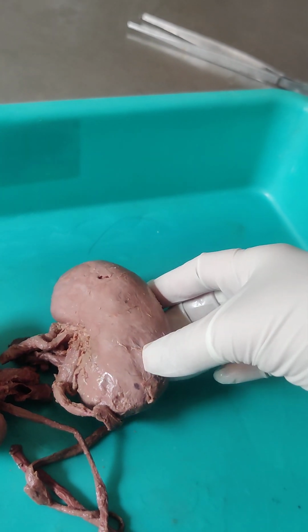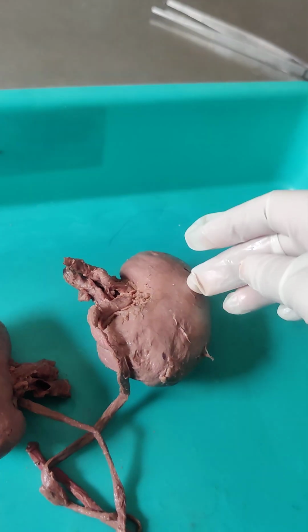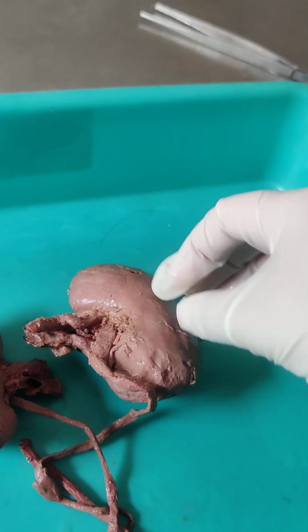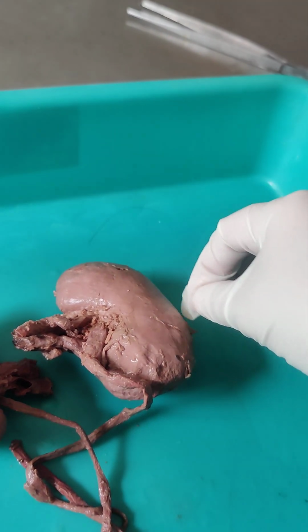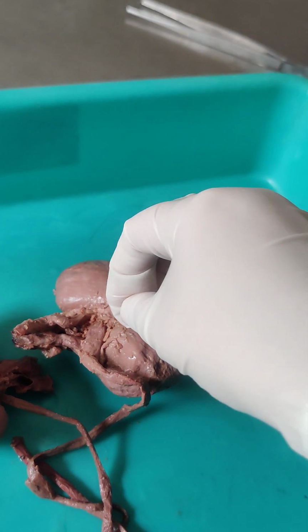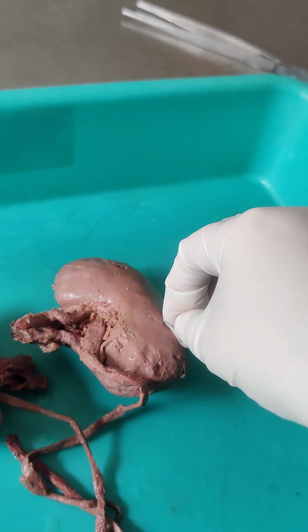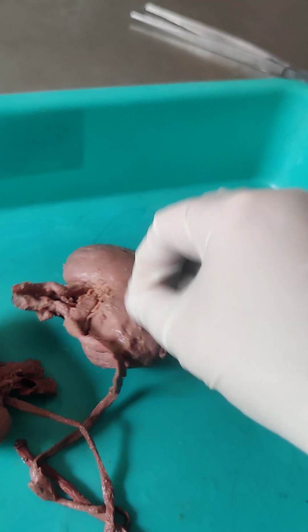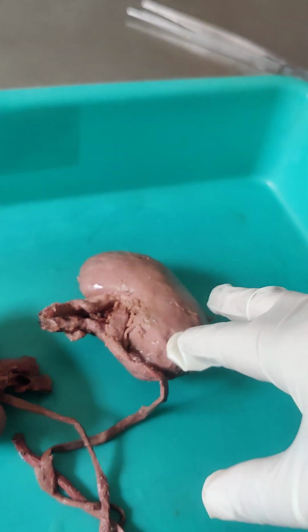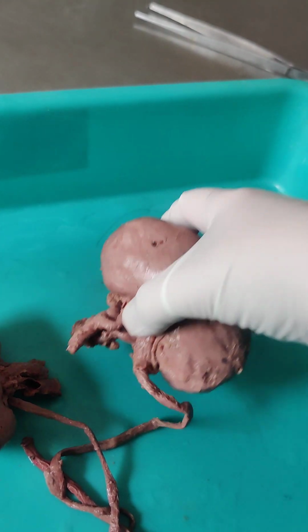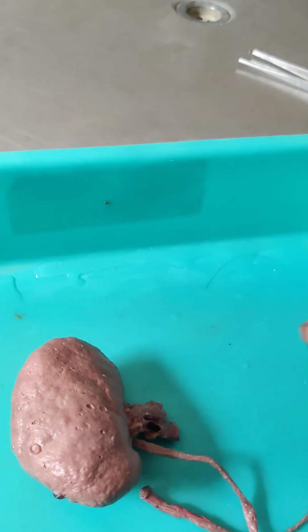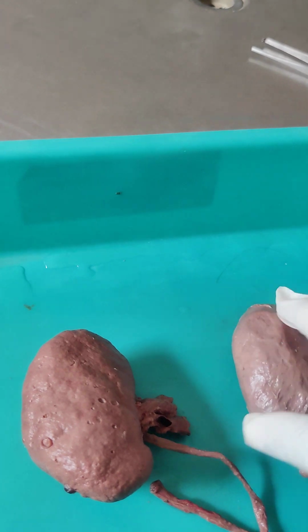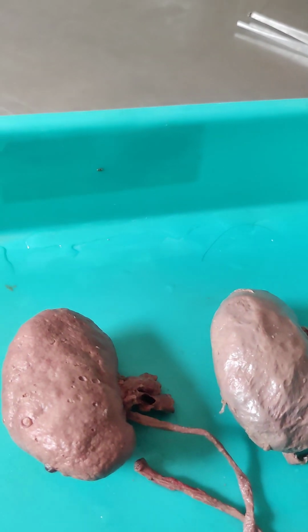the fascia transversalis. And then you have some vessels and nerves over here: the subcostal nerve and vessels, then the ilio-hypogastric nerve, then the ilio-inguinal nerve. So this is about the posterior relation. It is almost similar for both the kidneys. Now coming to the anterior relation.